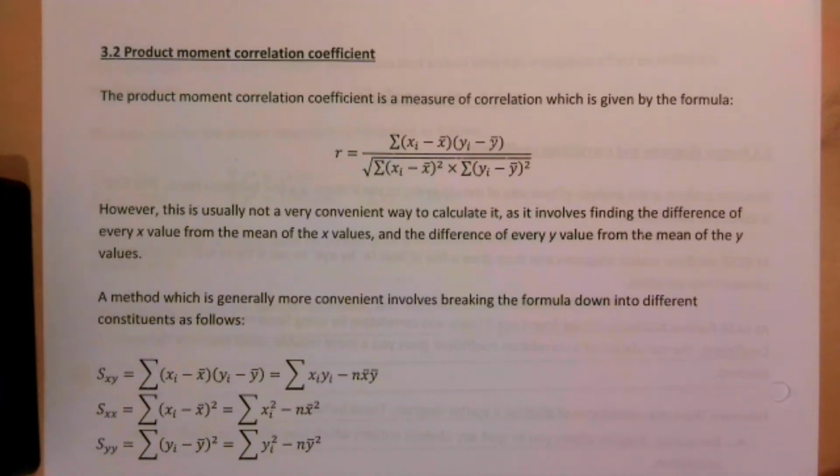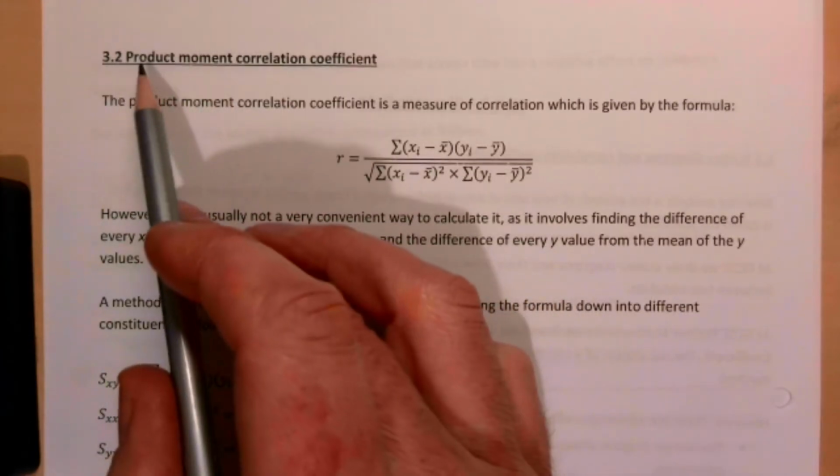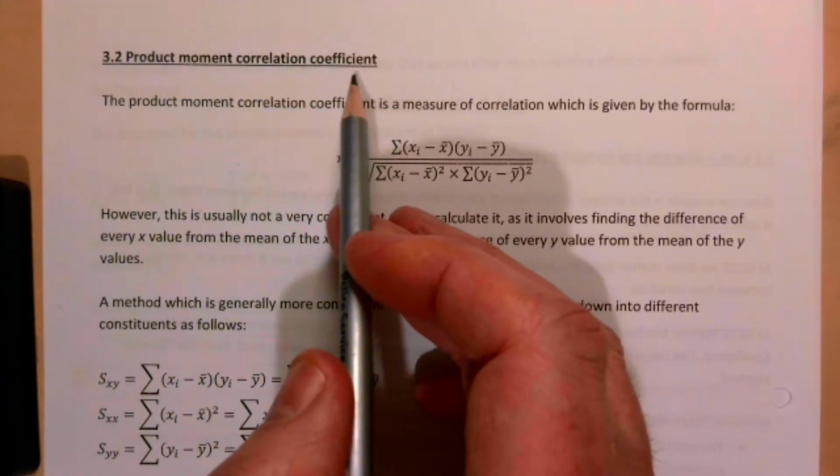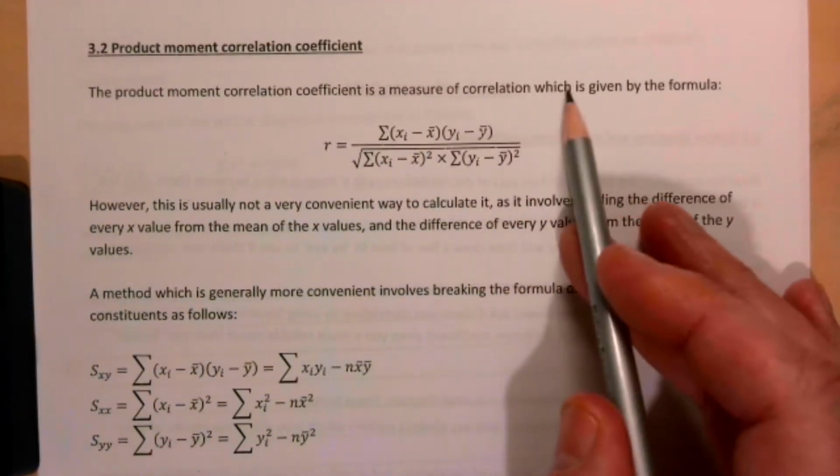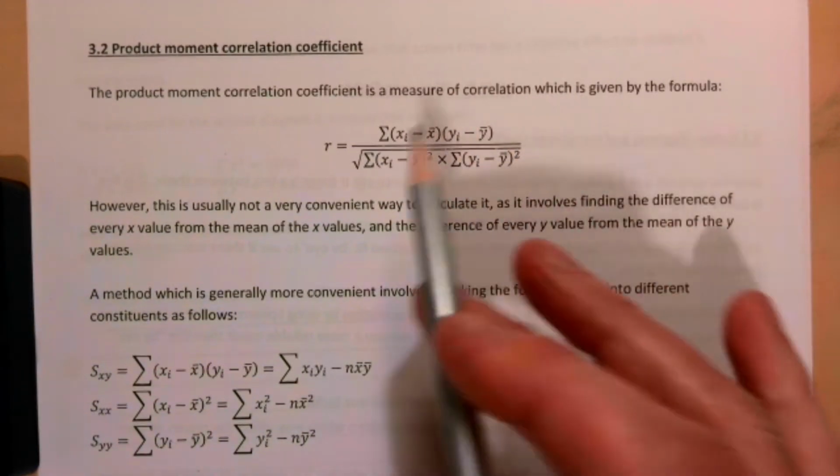This is AS Statistics and we're in Unit 3. We're looking at correlations and bivariate data, and this is 3.2, then going into the product moment correlation coefficient. The product moment correlation coefficient is a measure of the correlation which is given by this formula here.